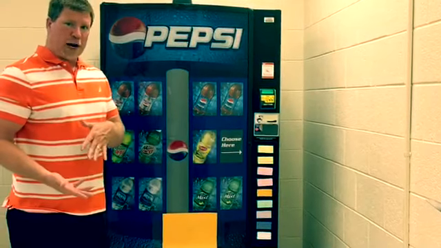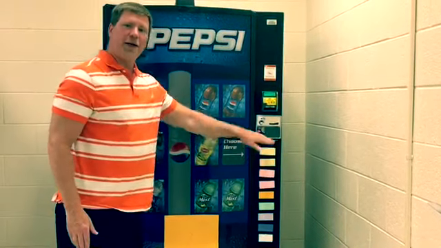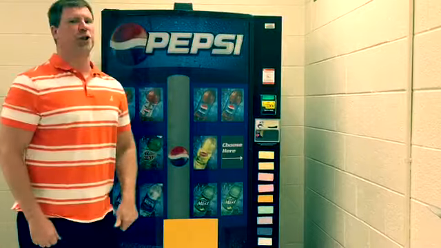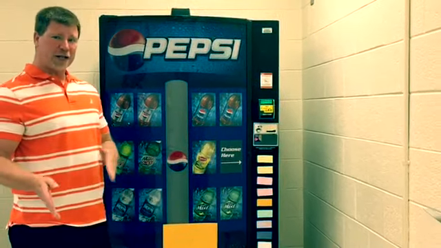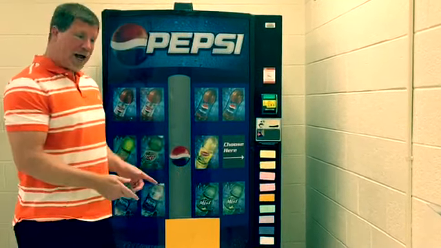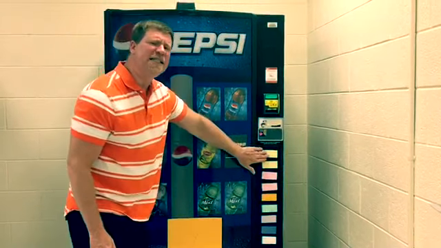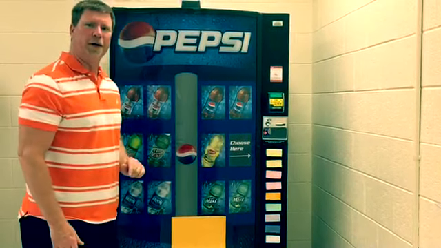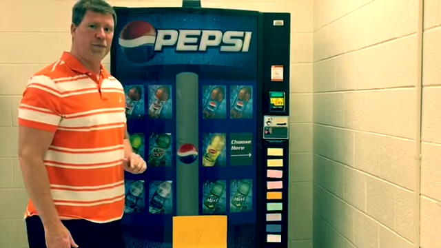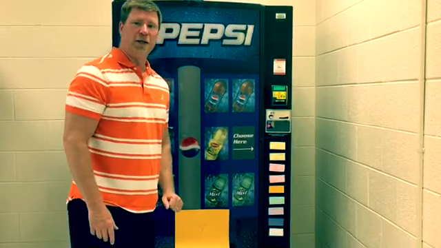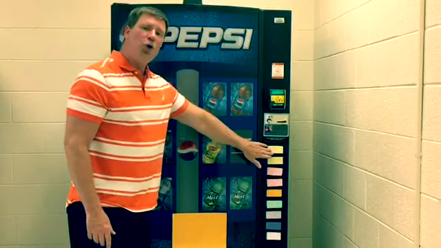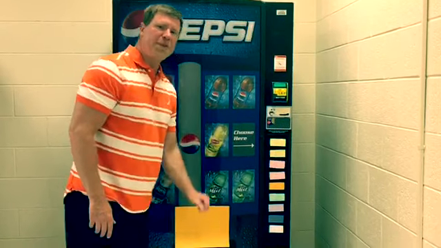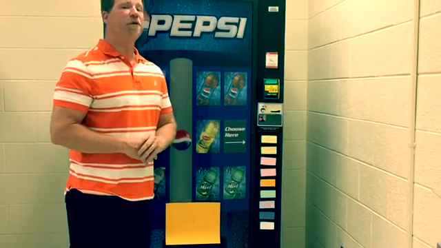Did that function correctly? If I hit this top button, I get a Pepsi out, we'll say that functioned correctly. Now, let's say the next customer comes behind me. The next customer comes over here and selects the exact same button I do. They push the button. What should come out? A Pepsi. So if two people hit this button and Pepsi's come out, we can say it functioned correctly.